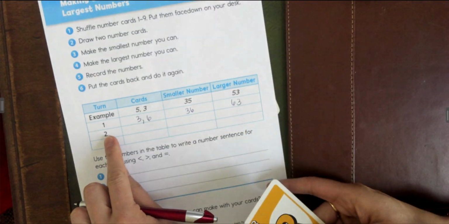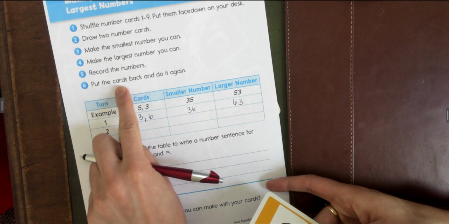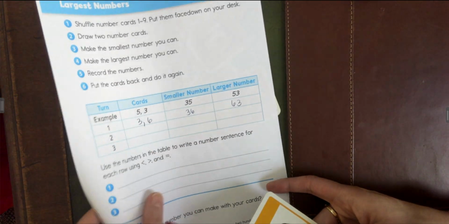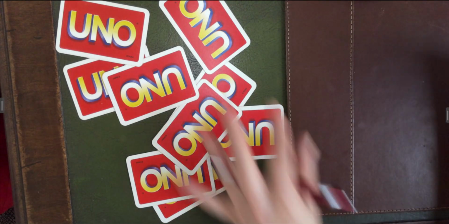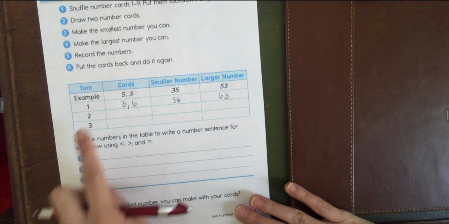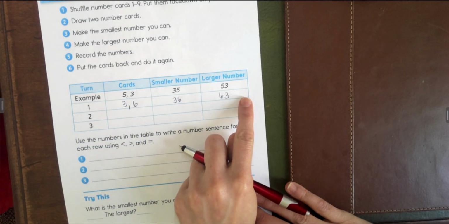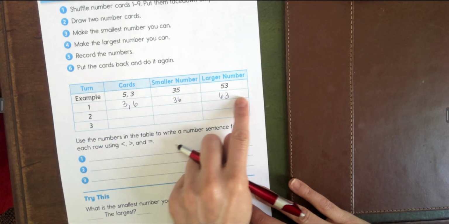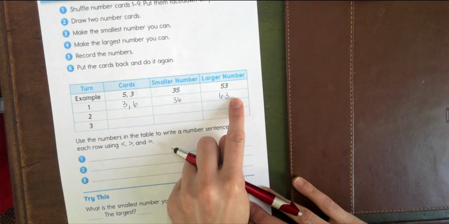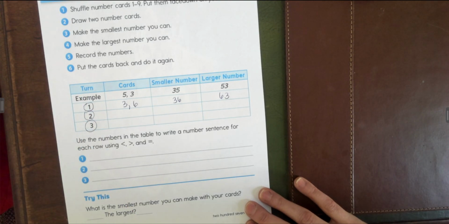I'm going to do the same thing for number 2 and number 3. It says put the cards back and do it again. So I would put all my cards upside down, I would shuffle, and I would keep drawing. Each of these rows, remember a row goes left to right, so do it with me, row. Each row is a different round. So there are 3 rounds of this game.